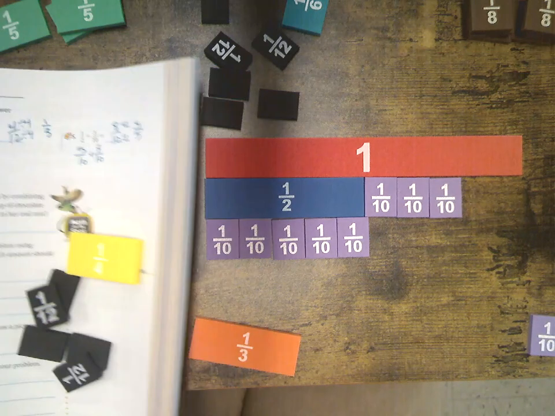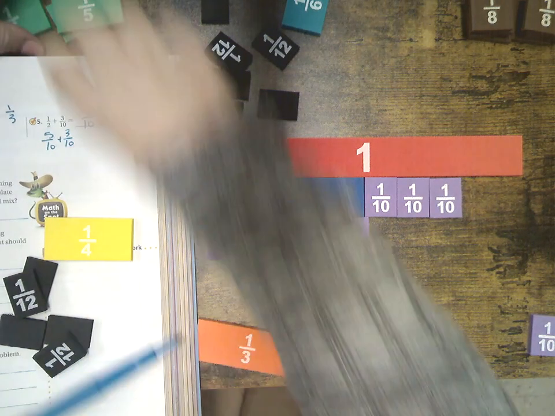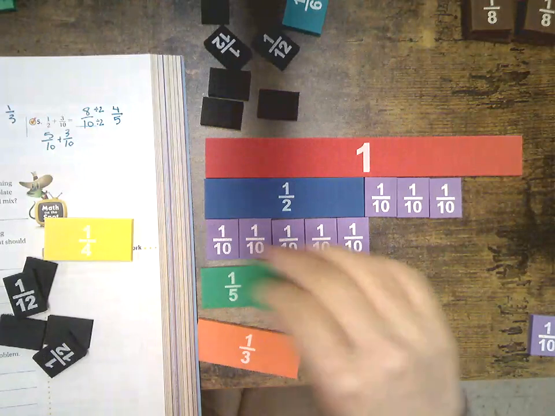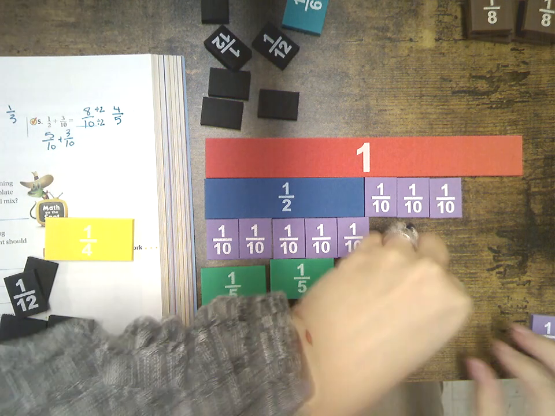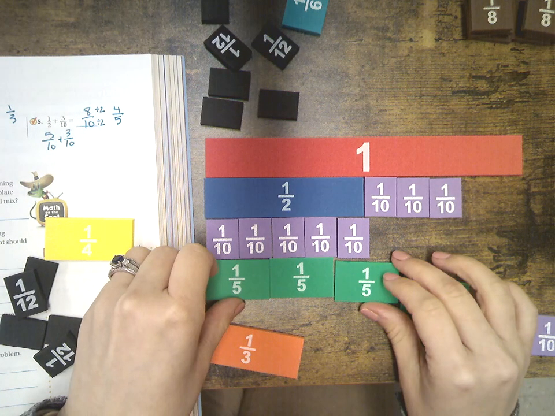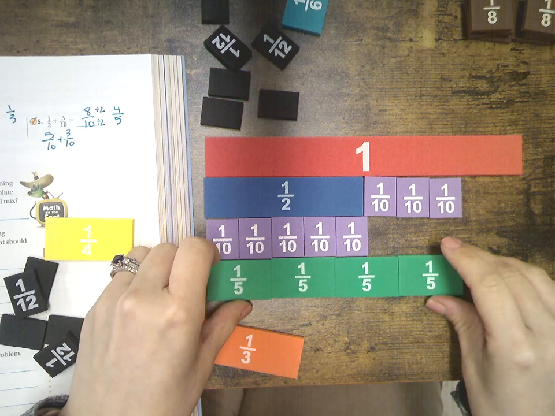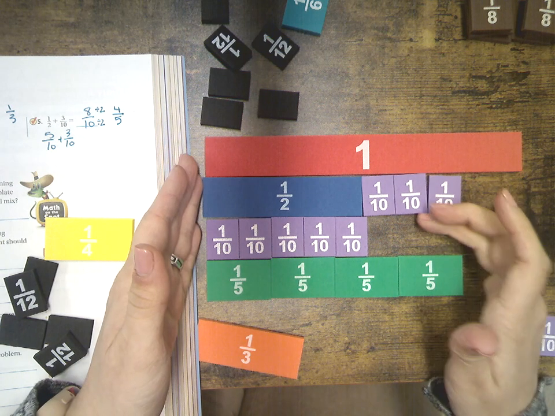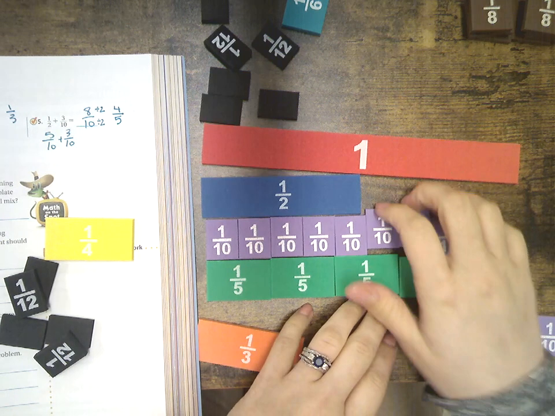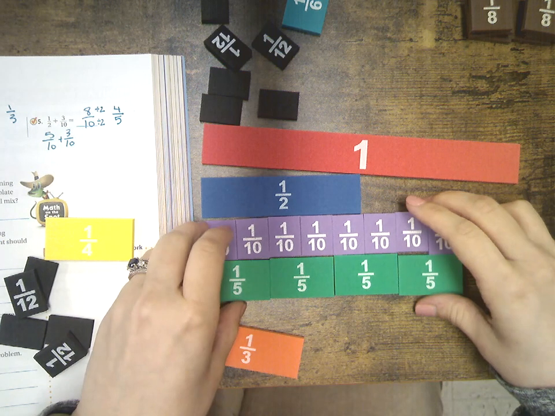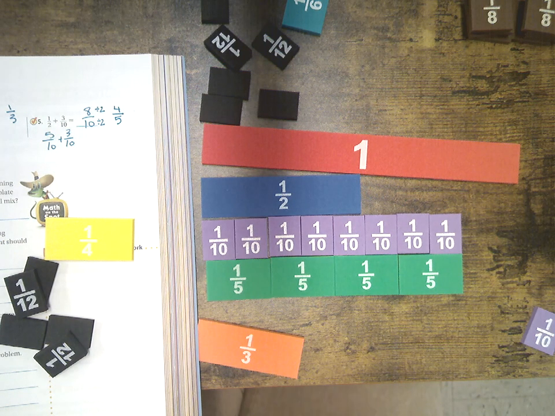And I can even check that by looking at my fraction strips. So if I put 4/5, I see that it is equal. And I can even shift these down to make sure. These are equal.